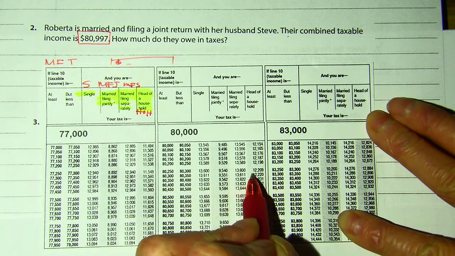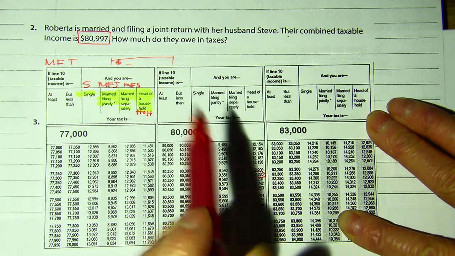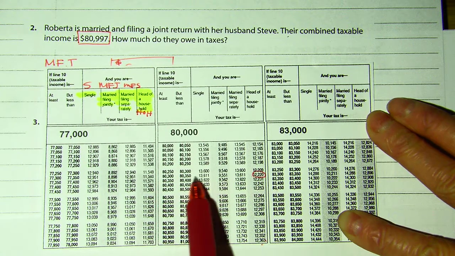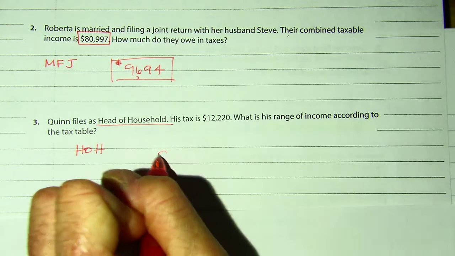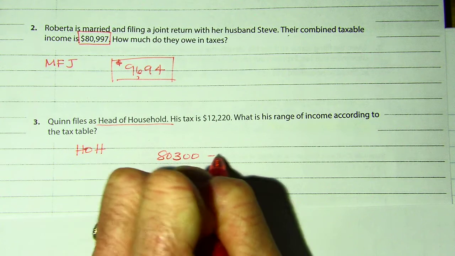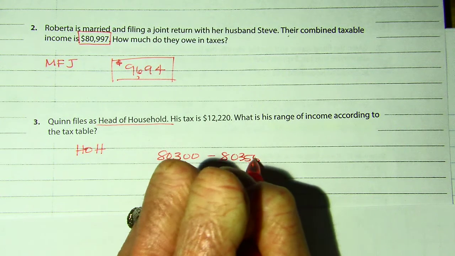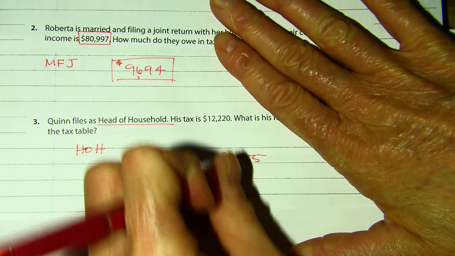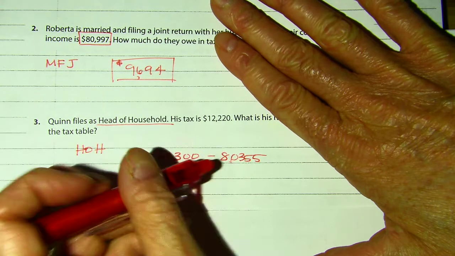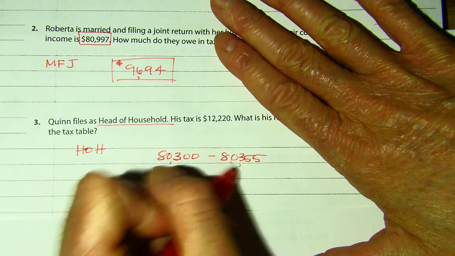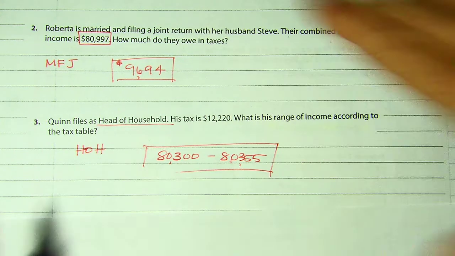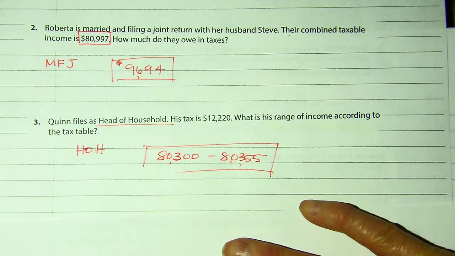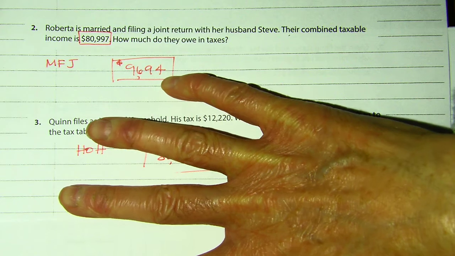There it is right there, which is an income range of $80,300 to $80,350. So you're looking on the chart opposite. I don't want to draw on this. All right, next one.